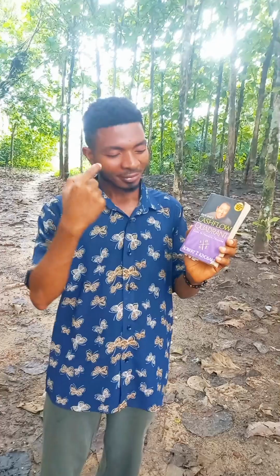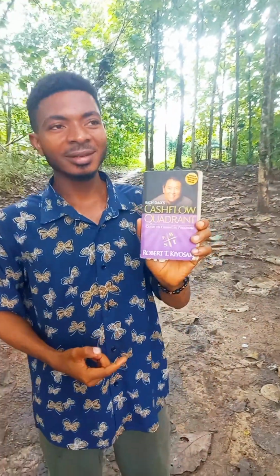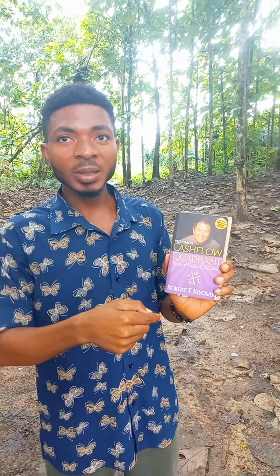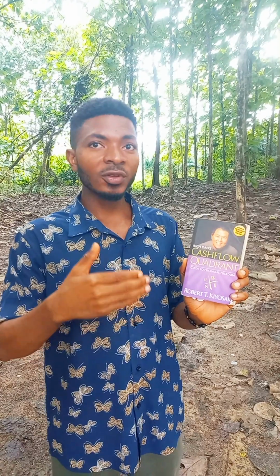So I encourage you to read this book, Rich Dad's Cash Flow Quadrant. I will be making videos on different topics in this book and reviewing it, so that if you don't have the opportunity to read it, at least you can learn most of the tips, advice and principles of this book from my videos.